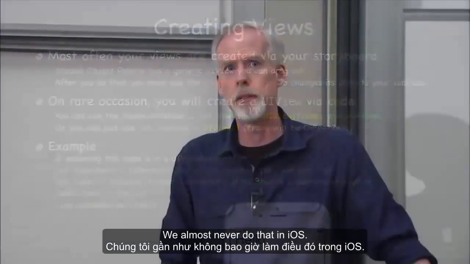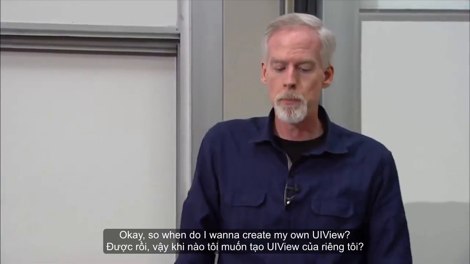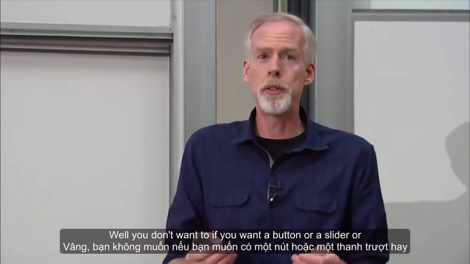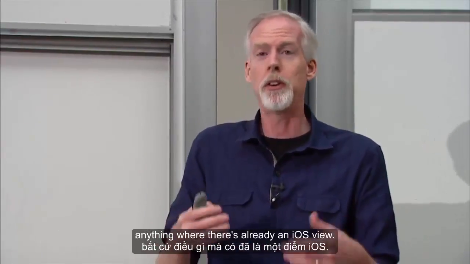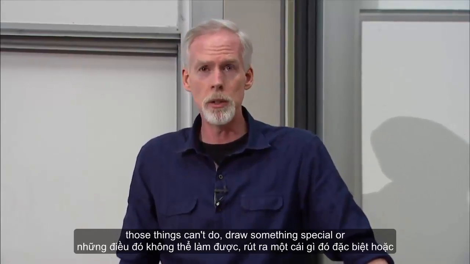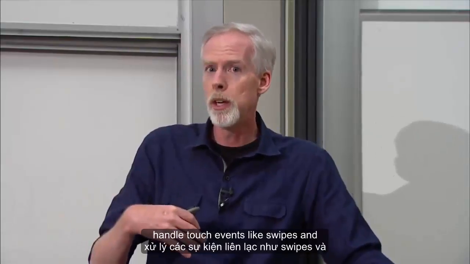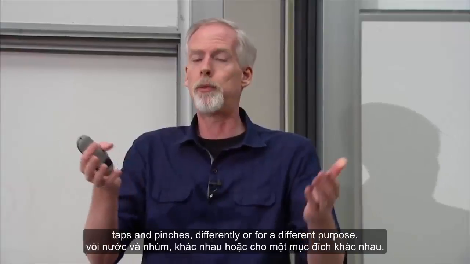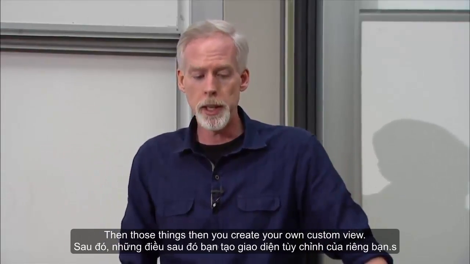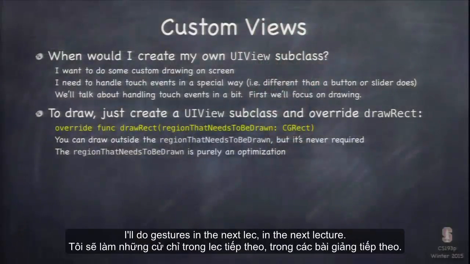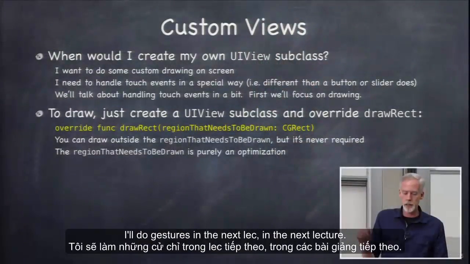We almost never do that in iOS. We use storyboards. So when do I want to create my own UIView? Well, when don't you want to? You don't want to if you want a button or a slider or anything where there's already an iOS view. But if you want to do something that those things can't do, draw something special or handle touch events like swipes and taps and pinches differently or for a different purpose than those things, then you create your own custom view. So we're going to focus on drawing today, and I'll do gestures in the next lecture.